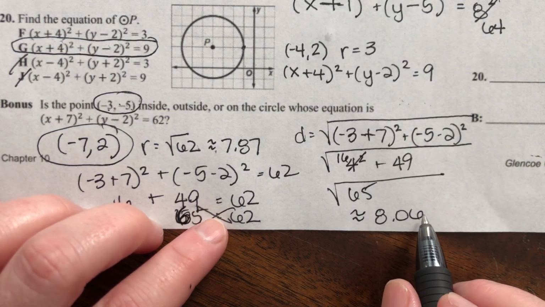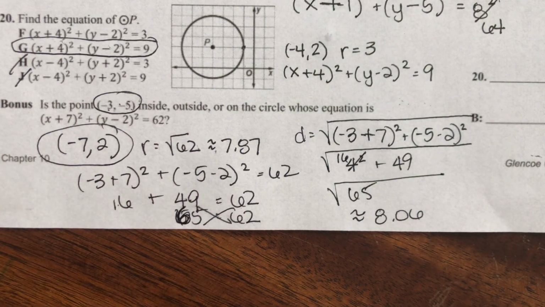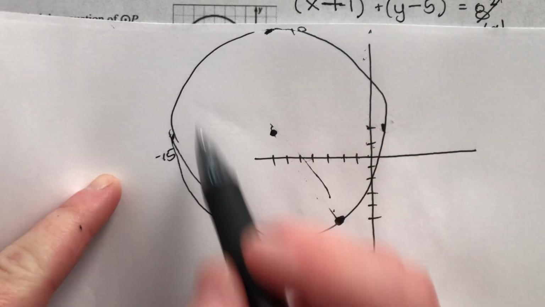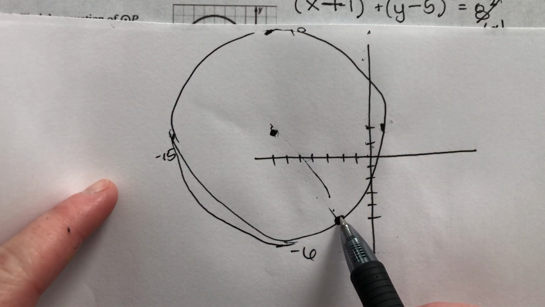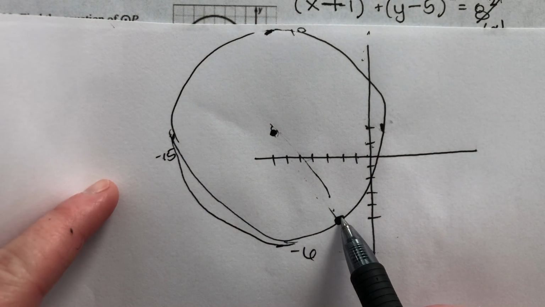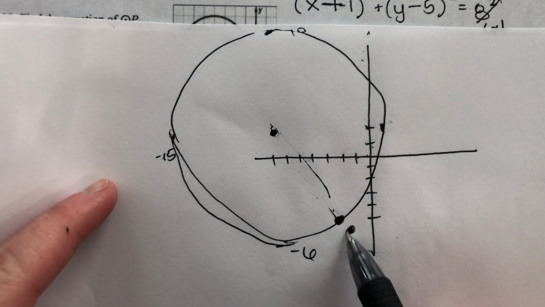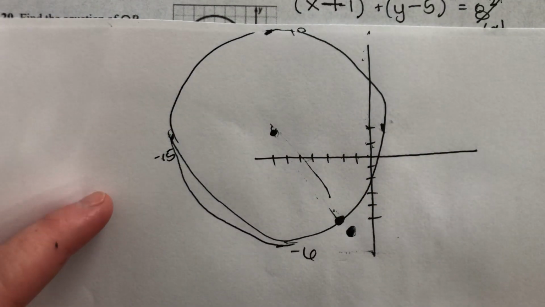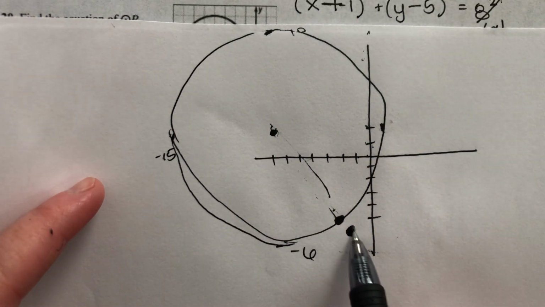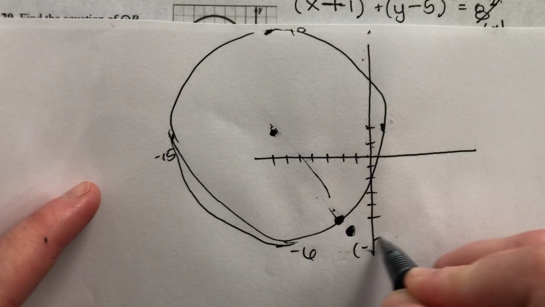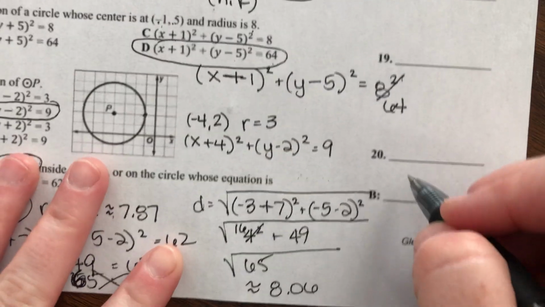Okay, so that's bigger than 7.87, which is our radius, right? So if here's our radius, the distance from here to here, a point on the circle, is 7.87, but our point is a little bit further than that, right? It's 8.06. So this is outside of the circle. It's further away than the radius length. So our point, negative 3, negative 5, is outside of our circle. So we're just going to say outside.